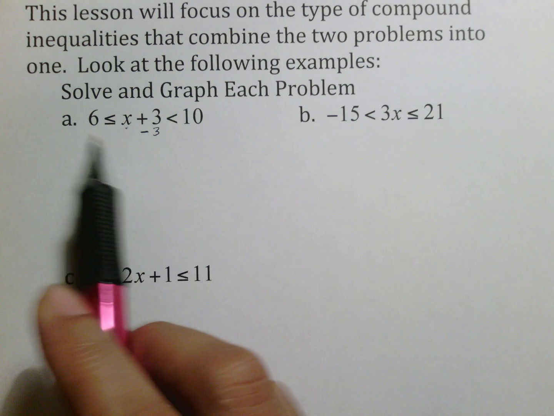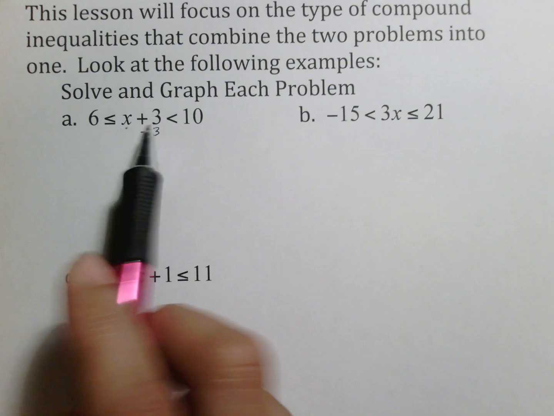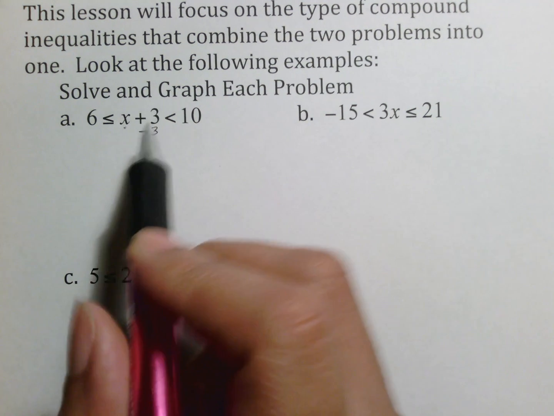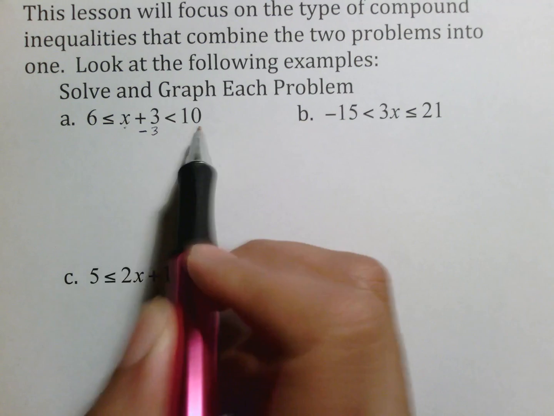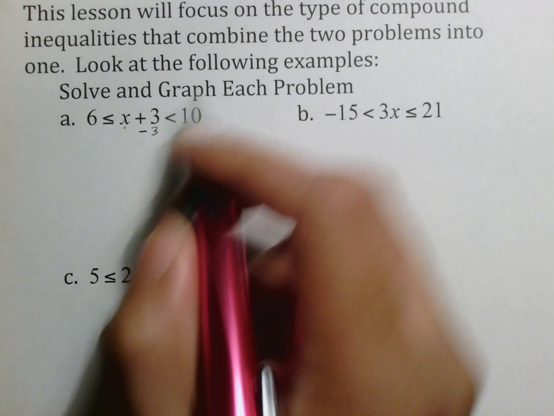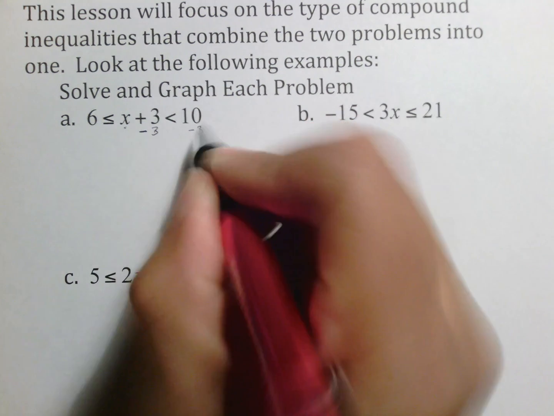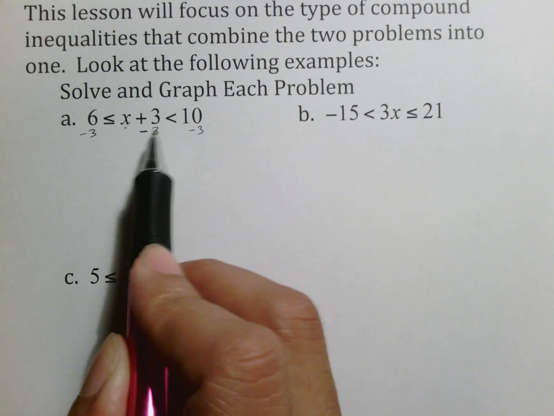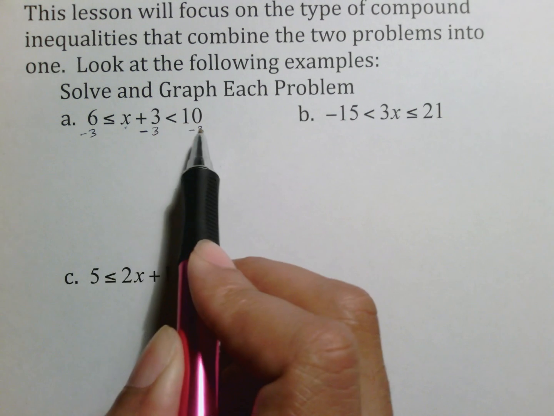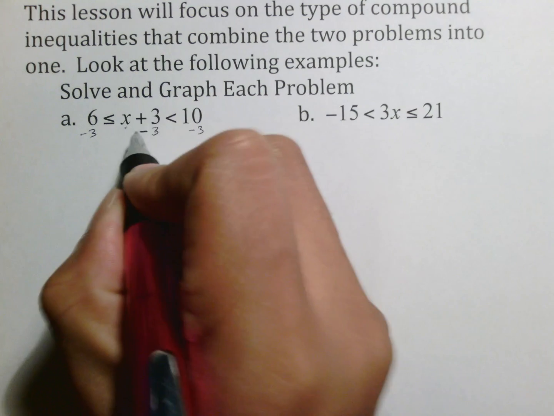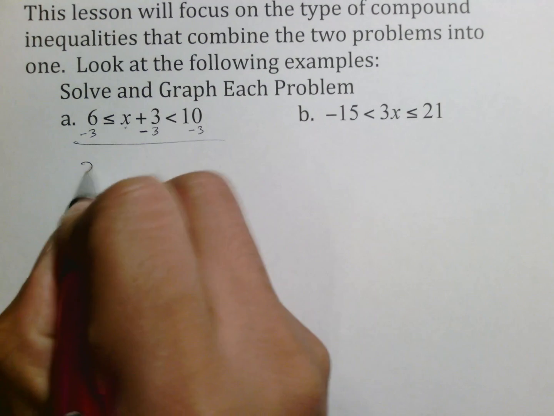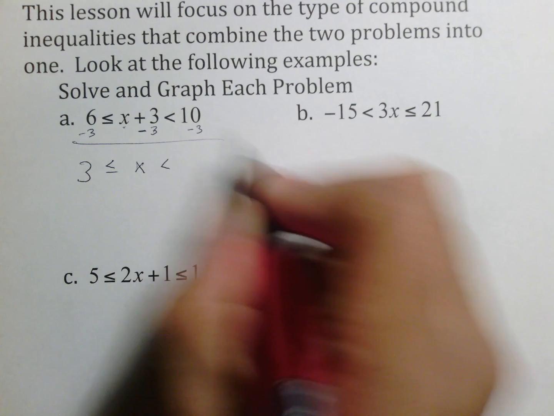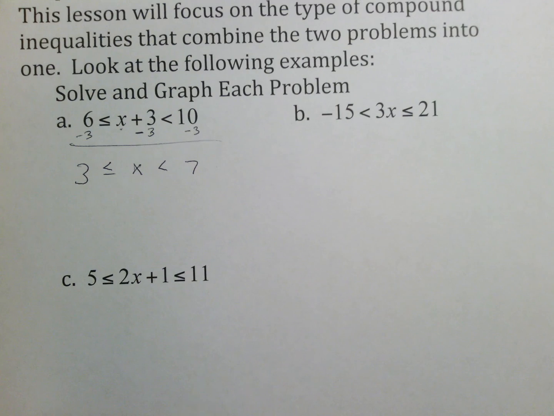But here's the problem. There are 3 sections. There is a middle section, there is a right section, and also a left section. So whereas before we would do the left and right side, this time we have to do left, right, and middle. And so whatever you do to one, you have to do to all the sides. So if I subtract 3 here, I must also subtract 3 here and subtract 3 there, which brings down 3 is less than or equal to x. Sign again does not change, is less than 7.